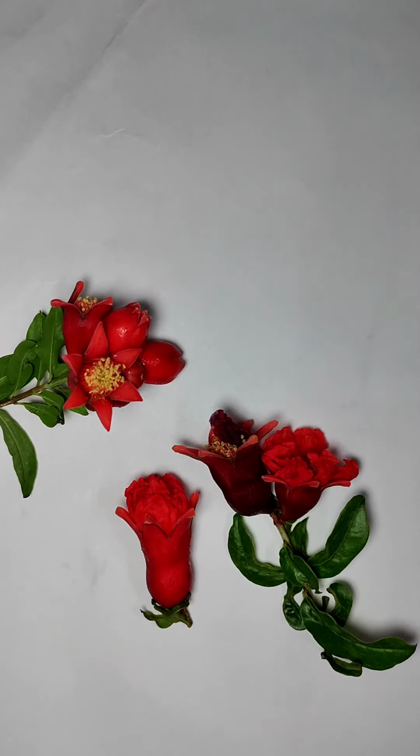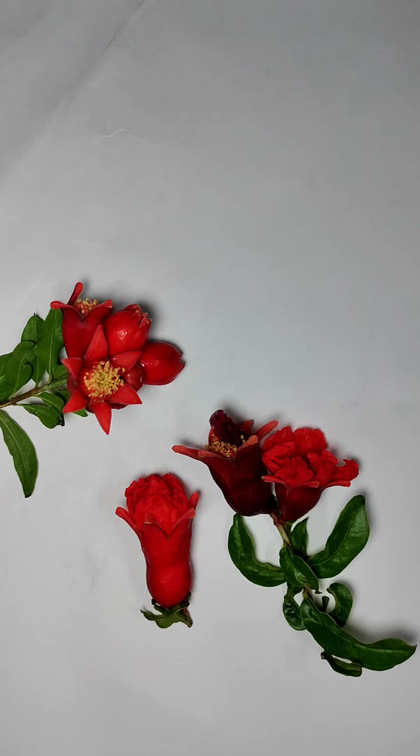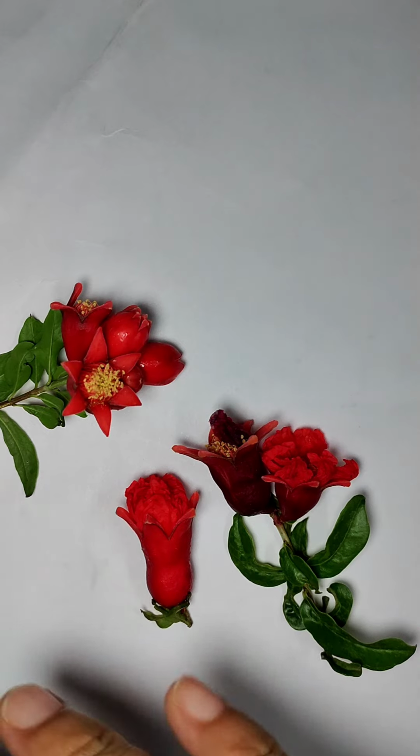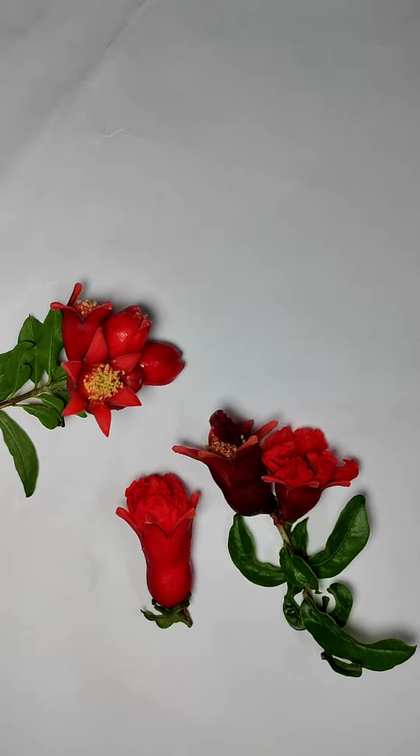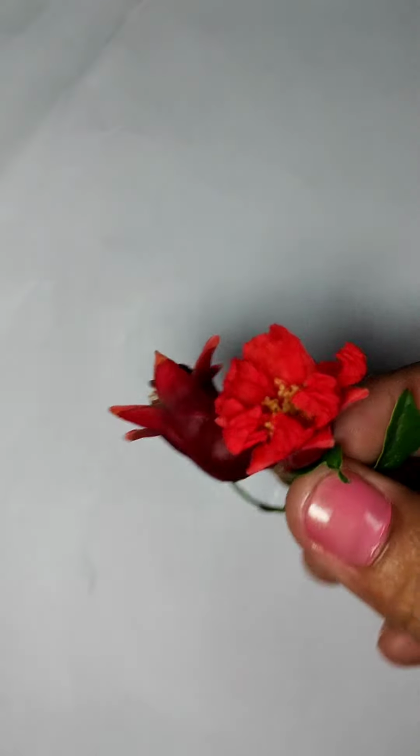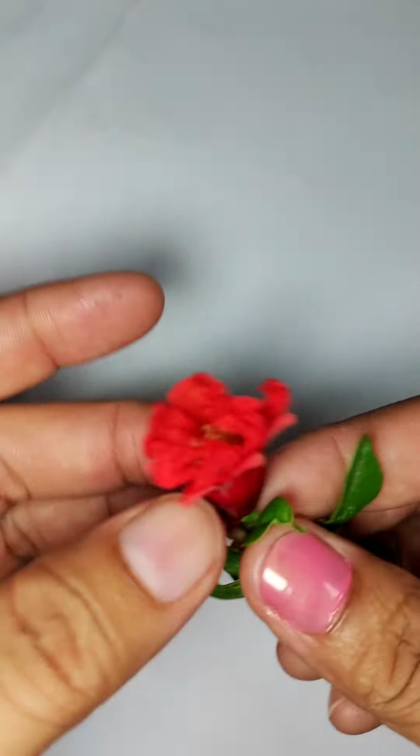Hello children, today we are going to study different parts of the flower. So I have taken a pomegranate flower. There are different stages of the flower. Let's start with the structure of the flower, parts of the flower.